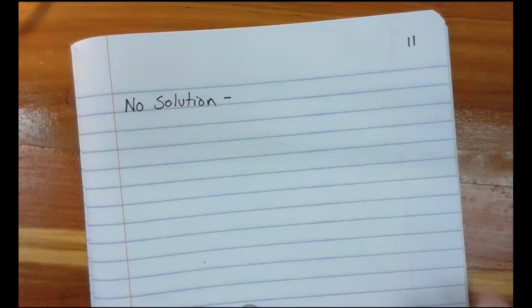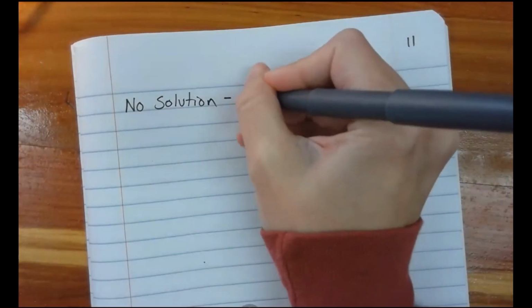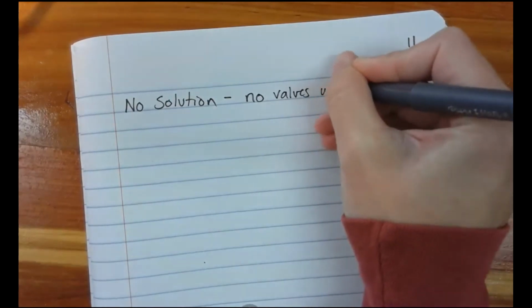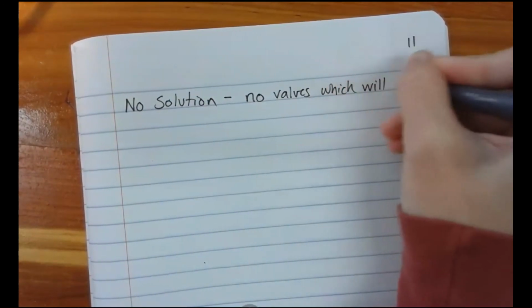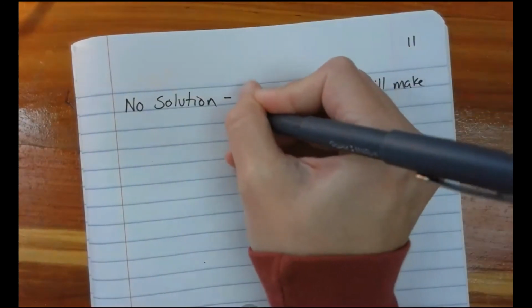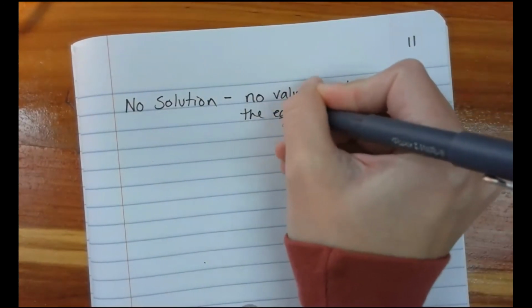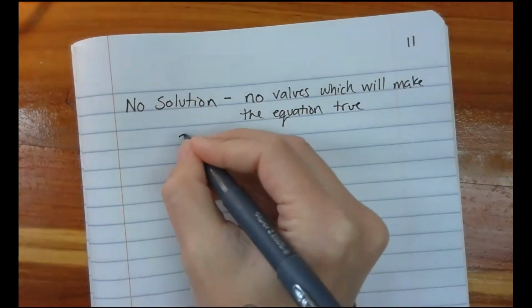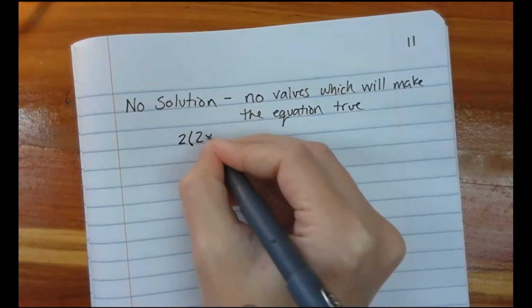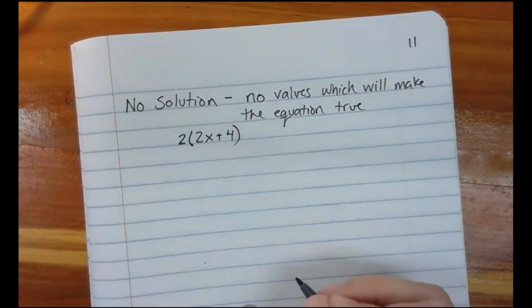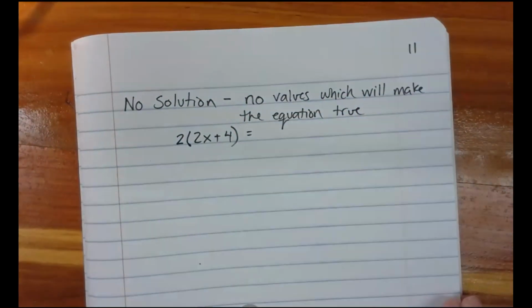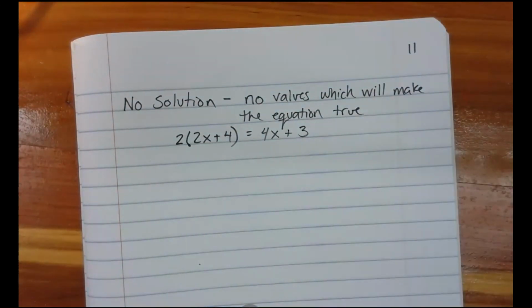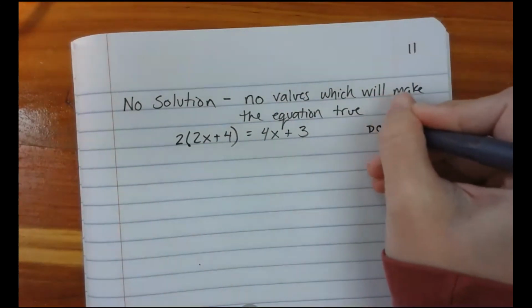What does it mean to have no solution? So this means that there are no values which will make the equation true. Nothing will work. So for example, let's do 2 times (2x + 4) is equal to 4x + 3. And so I'd start solving it always the same way.